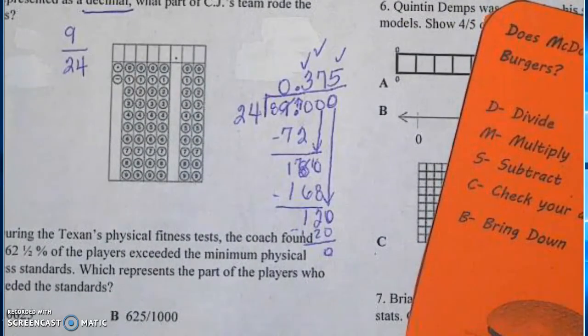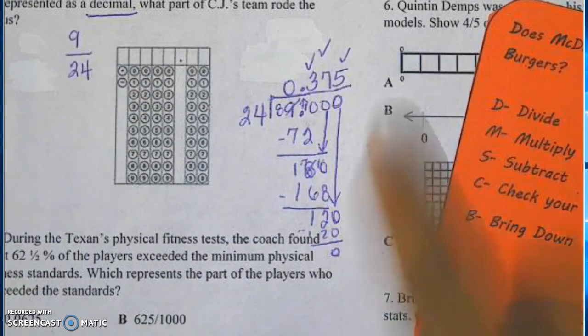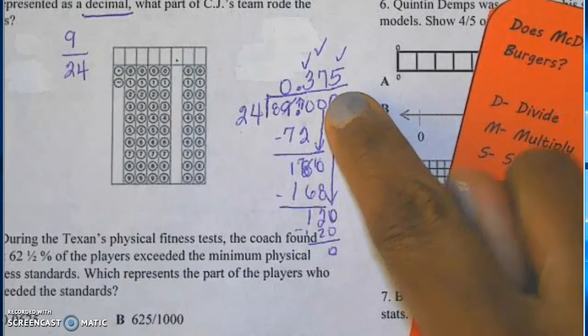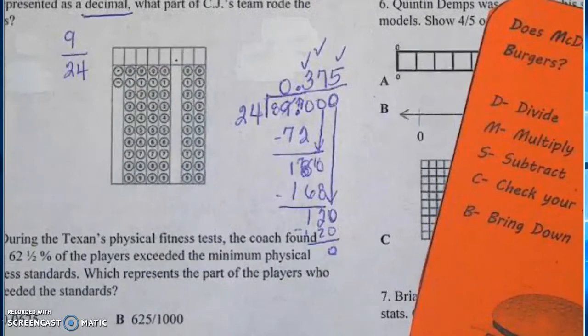Please remember, decimals are going to do one of two things. They're going to repeat or they're going to terminate. This is a terminating decimal. It comes to an end. So I'm going to keep working it until I see it ends or I see it repeats.